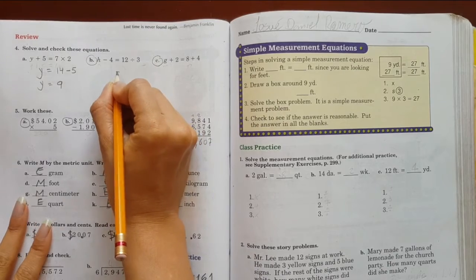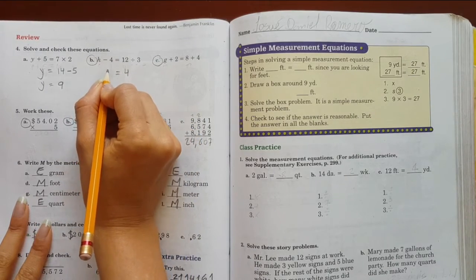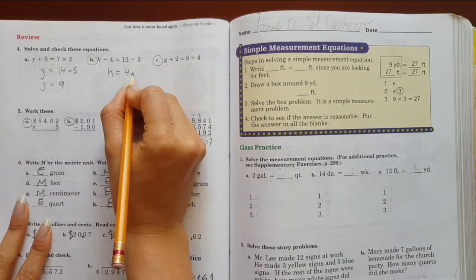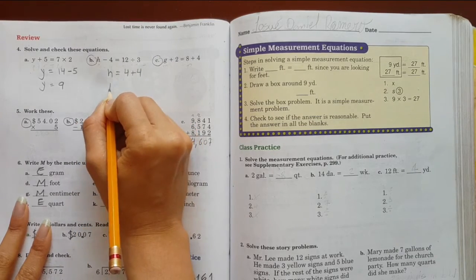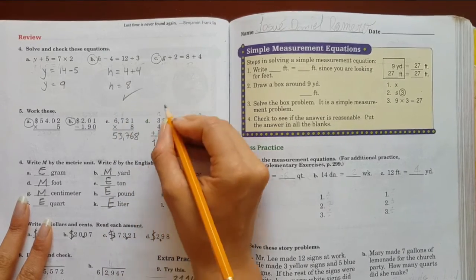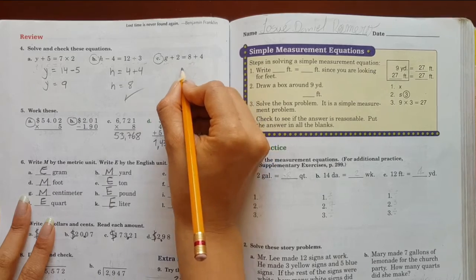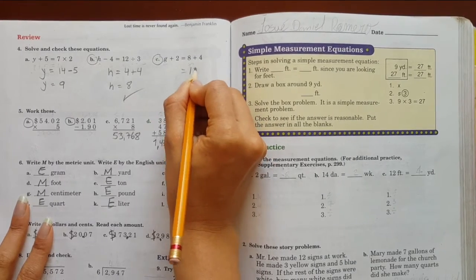So here is 12 divided by 3, 4. Letter H, kick it away, so the number 4 goes here to add. H equals 8. If you got it right, put a check mark. Very good. And here, 8 plus 4, 12.